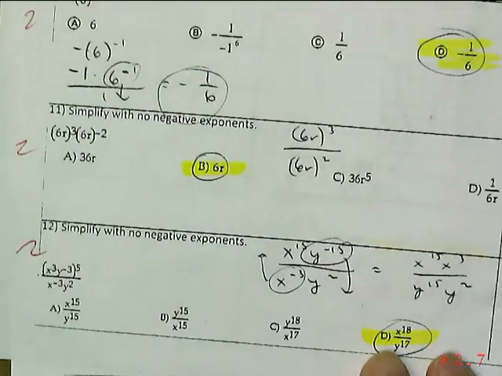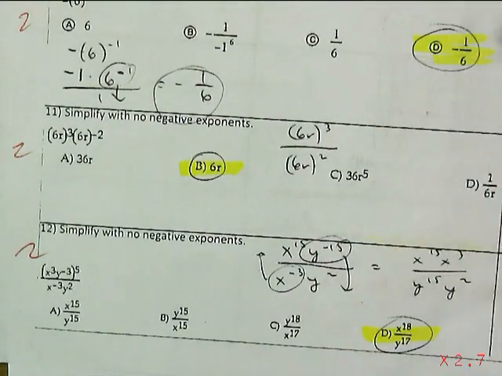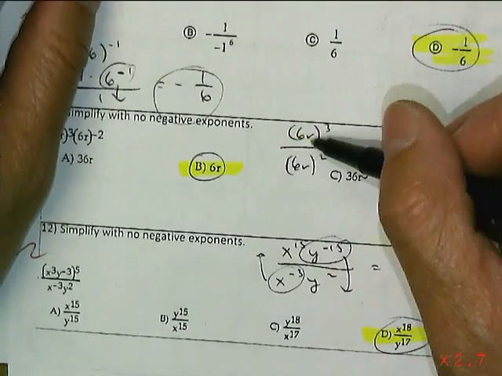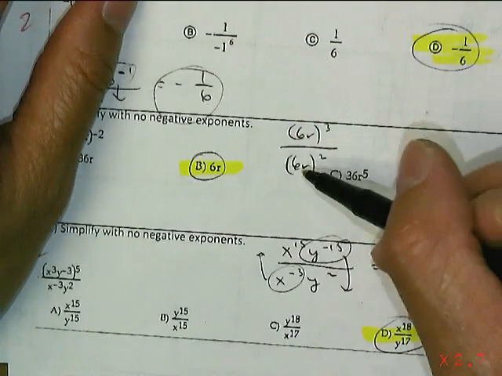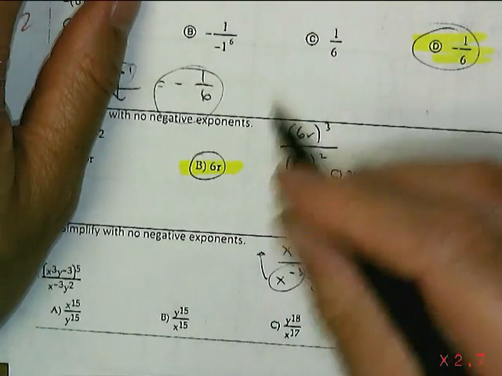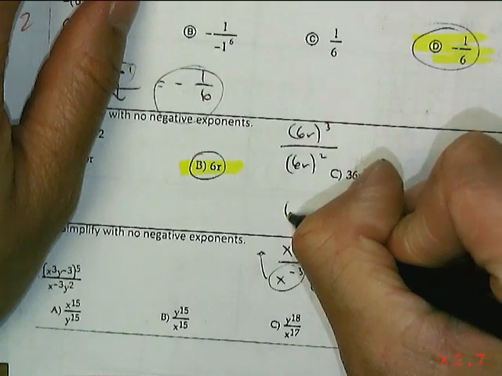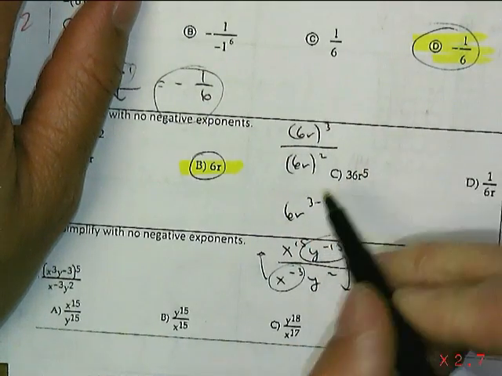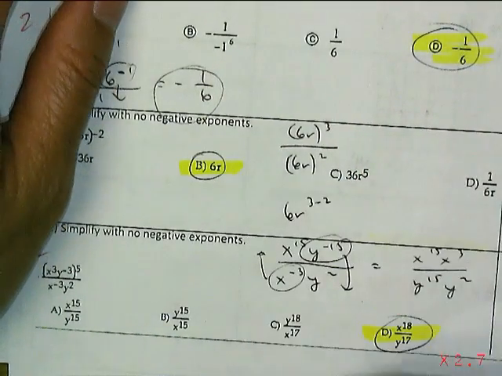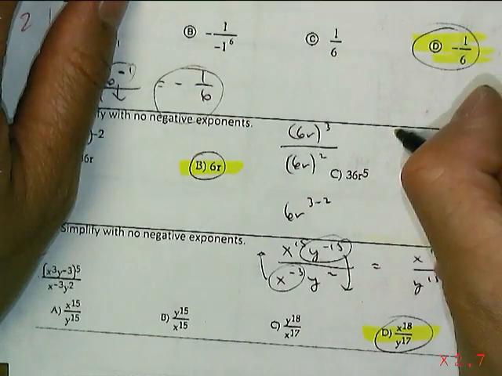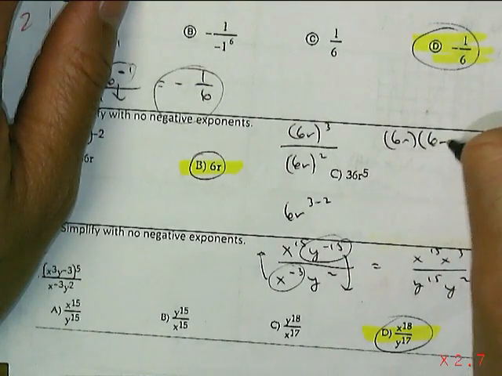Question number 11. Write with no negative exponents. I have 6r to the third over 6r to the second. You can use subtraction if you want, same base. Subtract the exponents. 3 minus 2 is just 1, so that would be B. You can also write this expression out 3 times.